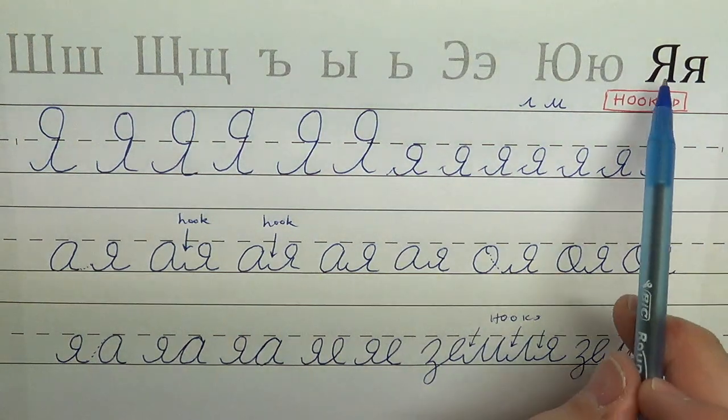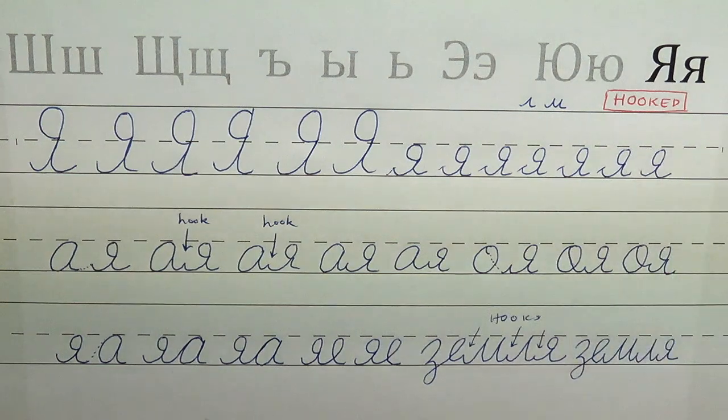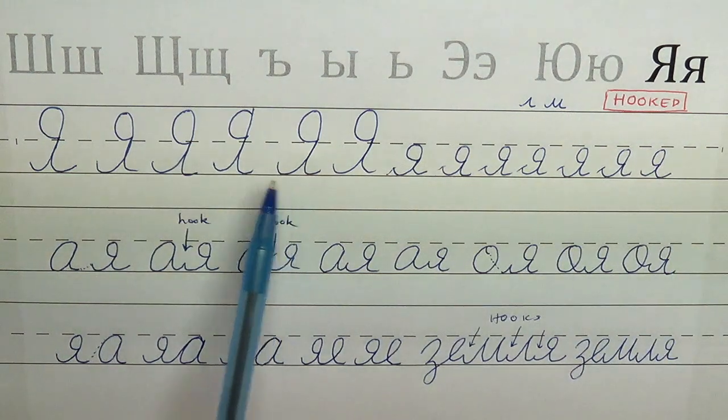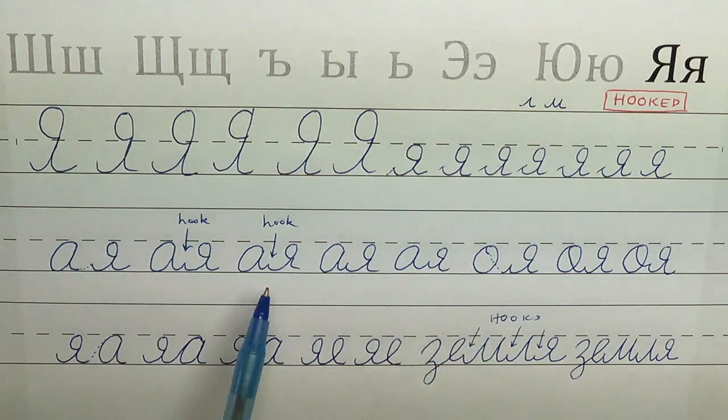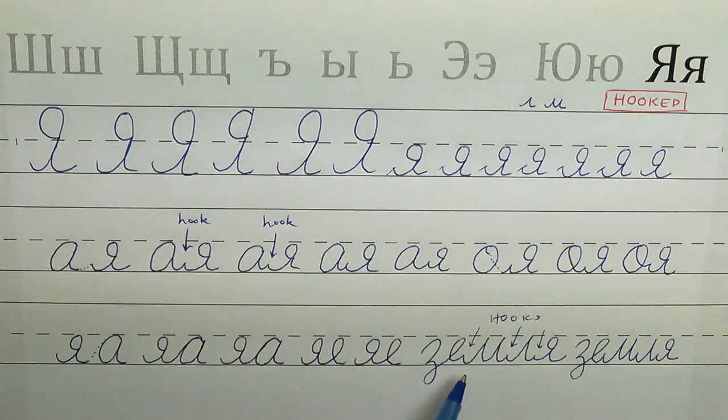So in print, capital Ya, lowercase ya. In cursive, capital Ya, or this variant, lowercase ya, and as I've mentioned here, always, when it's not the first letter in a word, always begins with a hook.